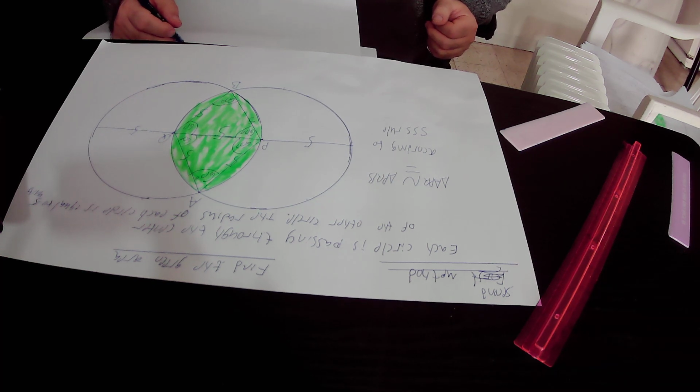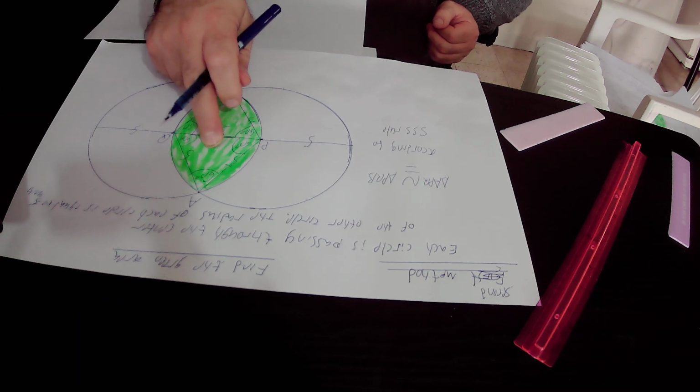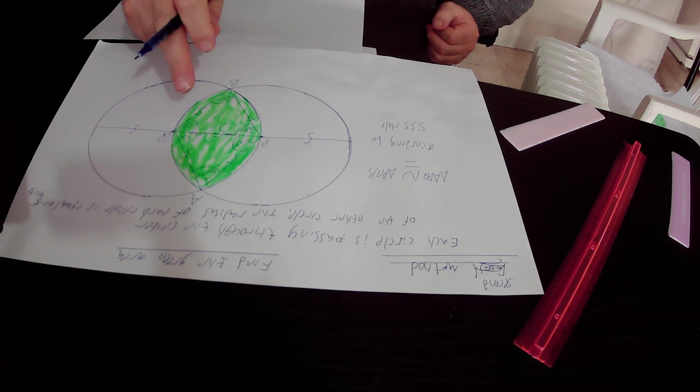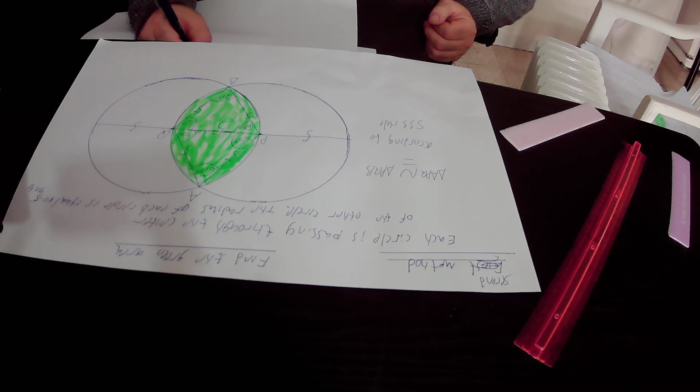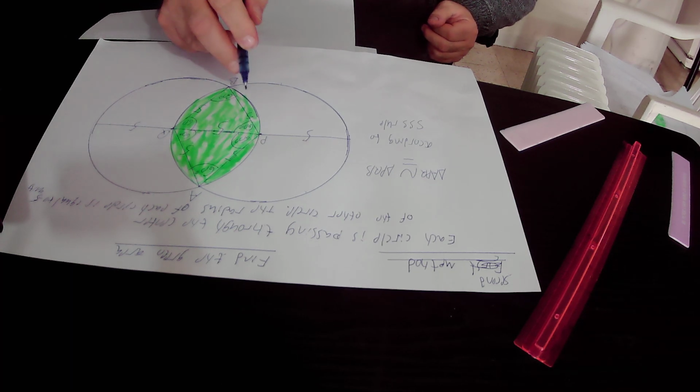So we can write down that the area of the green shape will be equal to 2 times the area of triangle APQ, the equilateral triangle, plus the area of segment AQ, plus the area of segment QB, plus the area of segment PB, plus the area of segment AP.